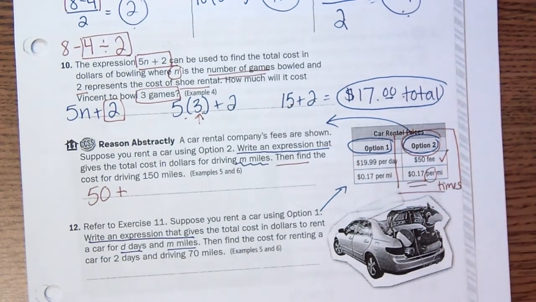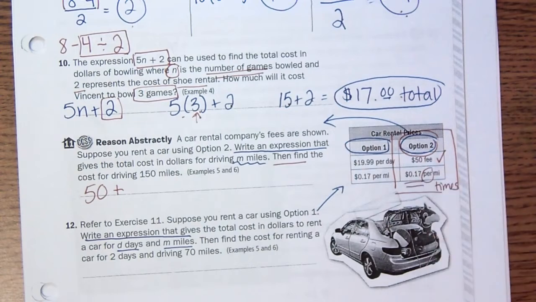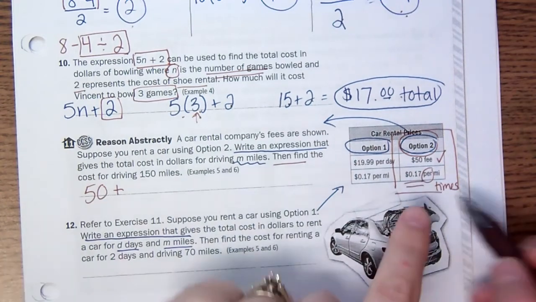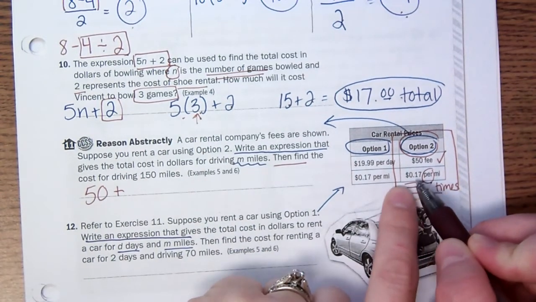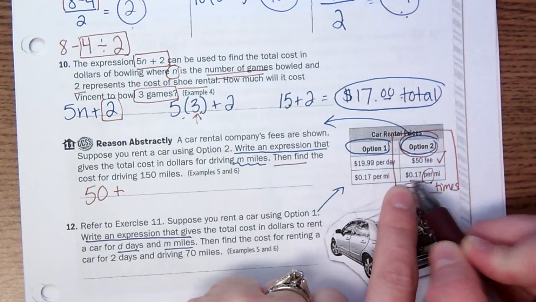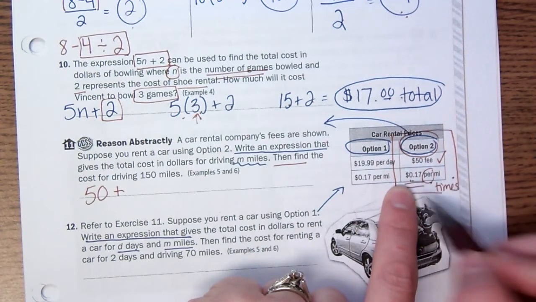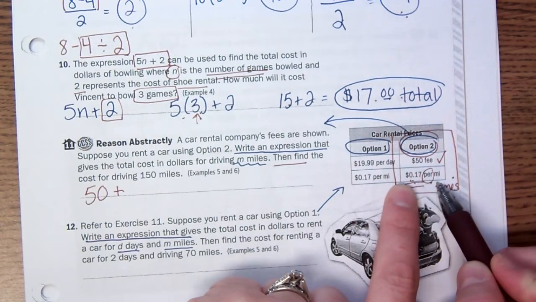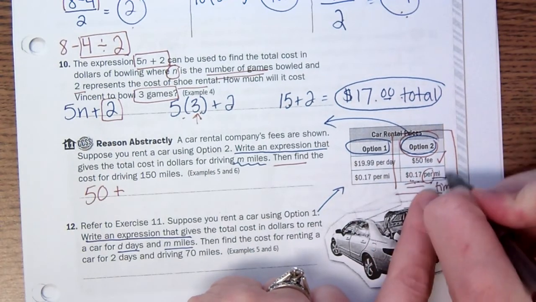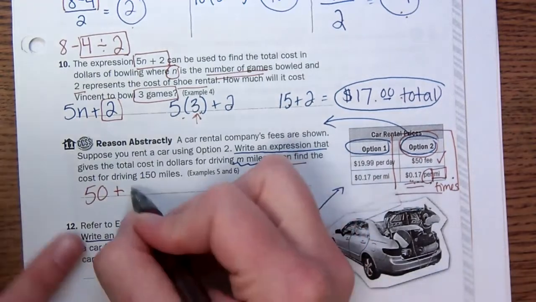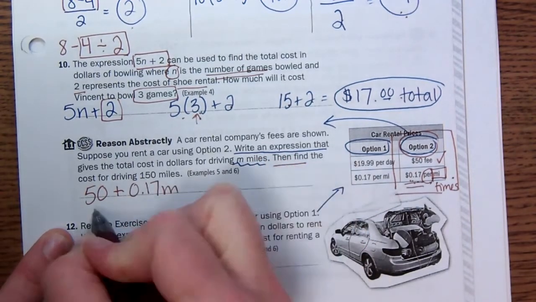Now, if you don't know right away, if that per mile doesn't tell you right away that's times, because sometimes we think of per mile as like divide, but for every mile, you're multiplying it for every mile that you go. If you don't automatically think times, you can think, well, if I had 10 miles, how much money would that be? Well, it'd be 17 cents times 10. And a lot of you can tell me that because we've done stuff like that since 3rd grade. Now, if you're multiplying 17 cents times 10, then you're multiplying 17 cents times miles. So you can just pop the m in the place. So 0.17 m.